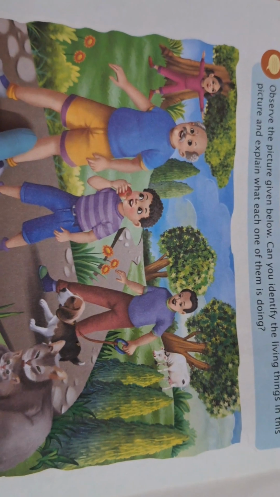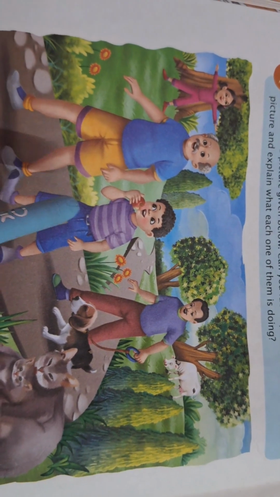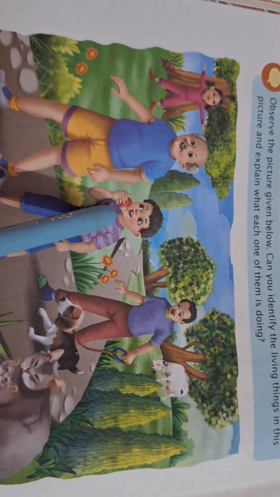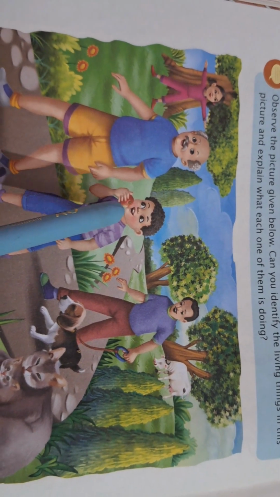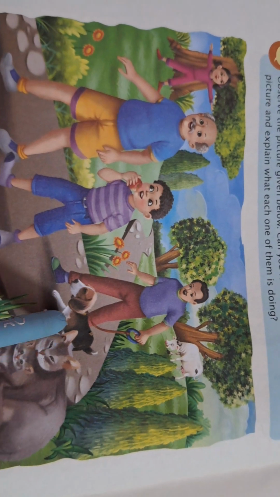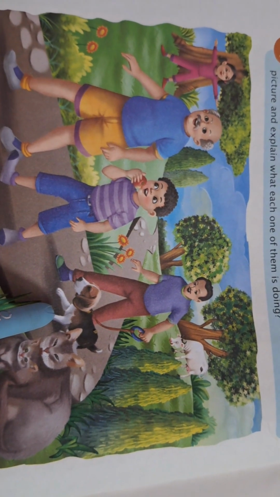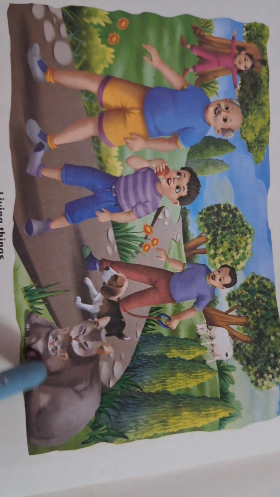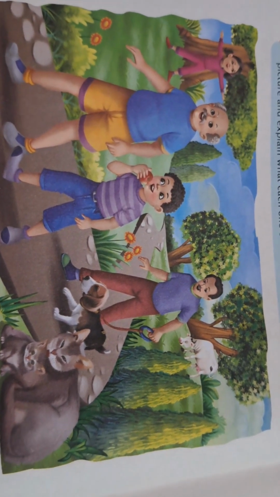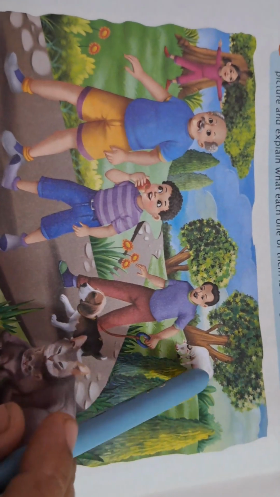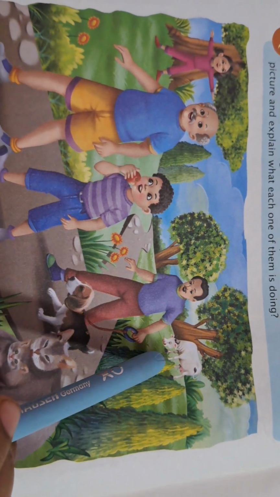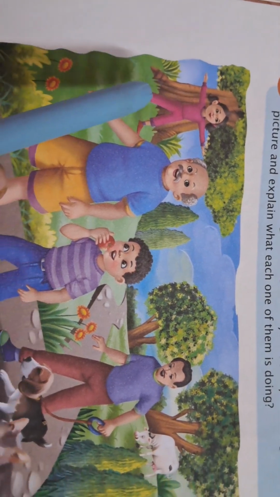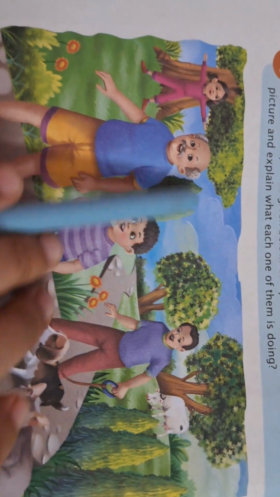Here the grandfather is a living thing, isn't it? What is he doing? Walking. This boy has an apple in his hand, so that's why he's eating. And here the dog is also walking, running, isn't it? This man is also running. Here the cat, they are just looking here and there. And here the cow is also eating. And here one girl is doing exercise, isn't it? And plants, they are there.